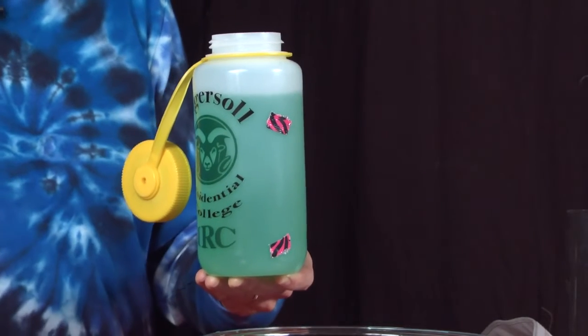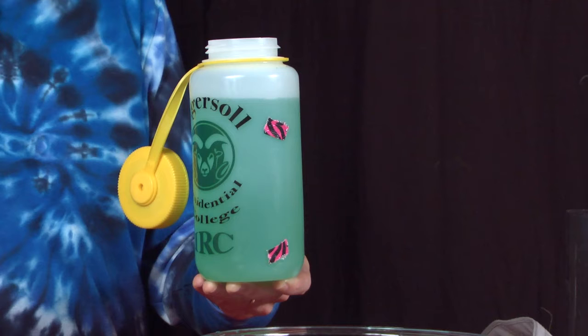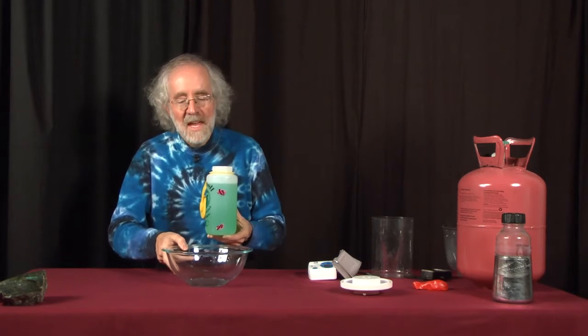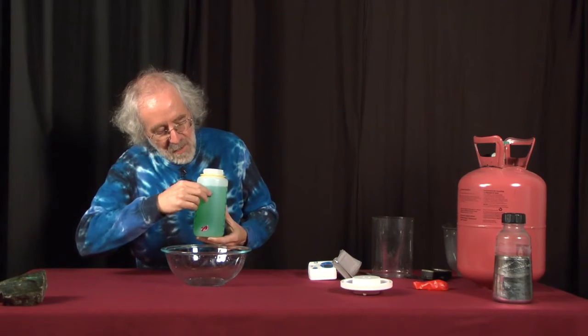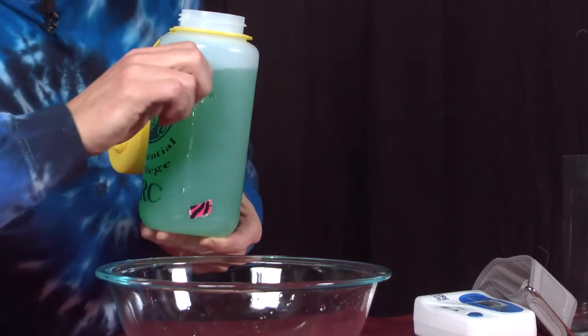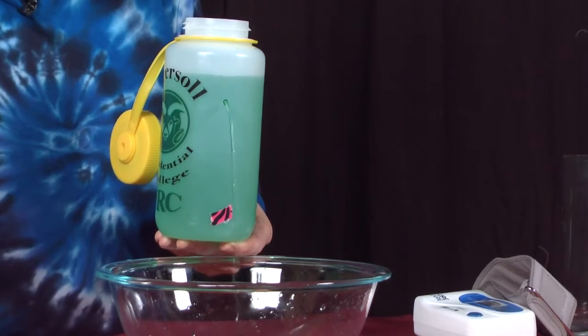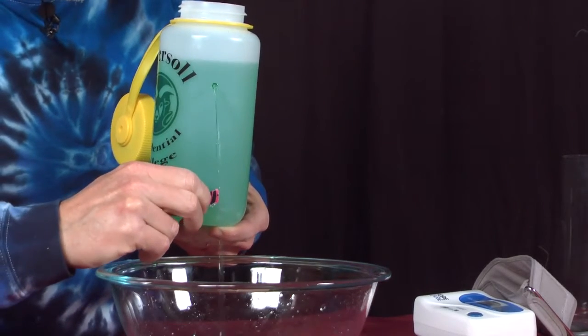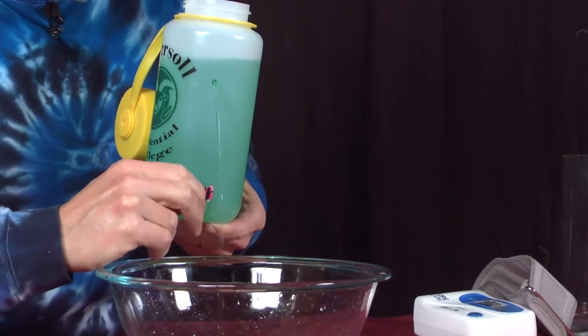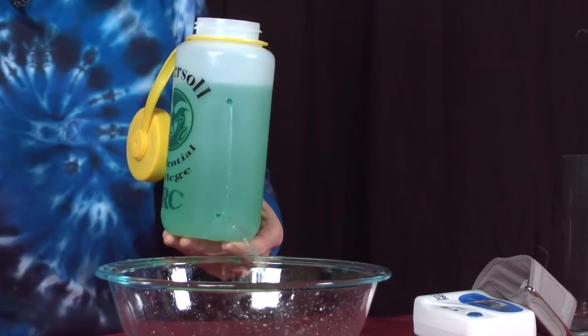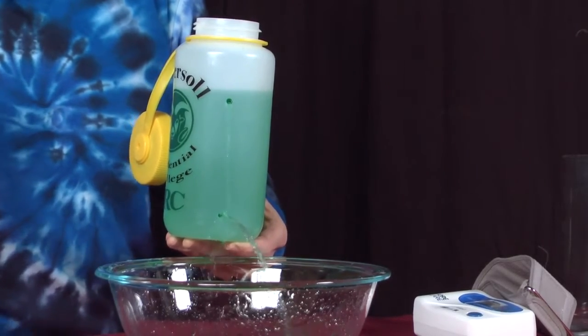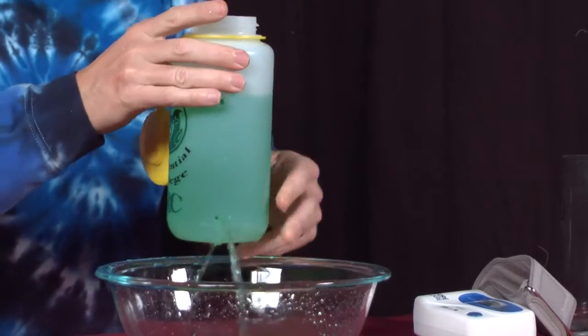We'll give you some choices. Now you know what's going to happen. If I take the tape off this top hole, the water will come out, but it comes out pretty slow. If I take off the tape on the bottom hole, the water comes out much more quickly. And the reason is this: there's a higher pressure down here.